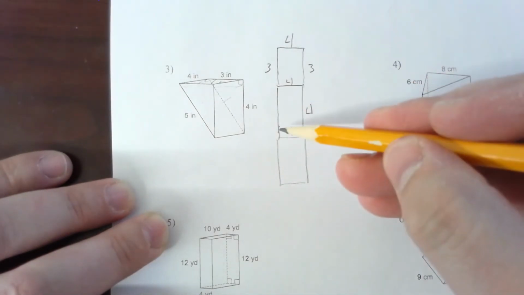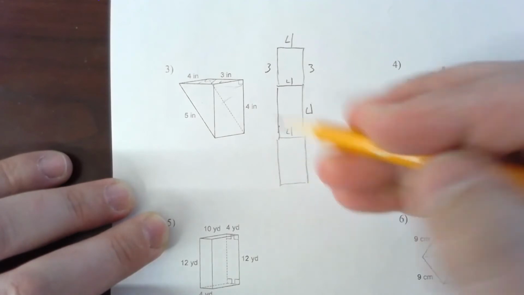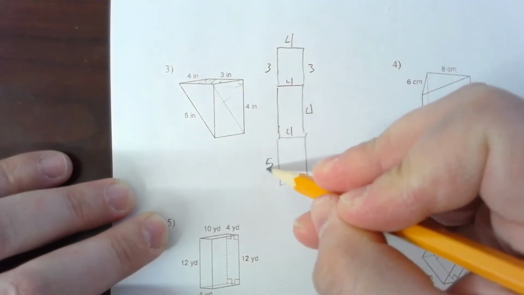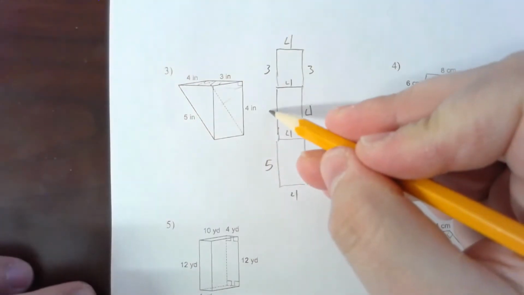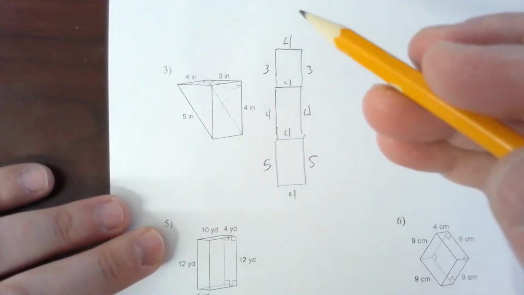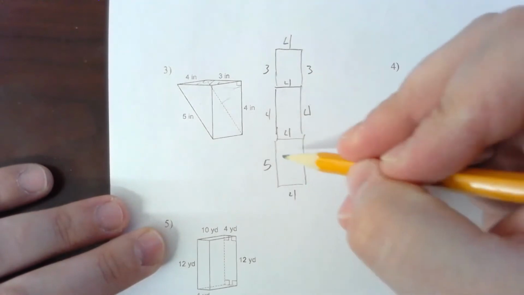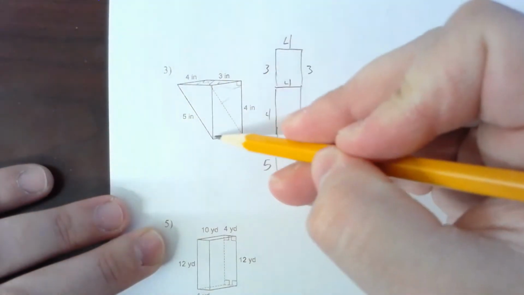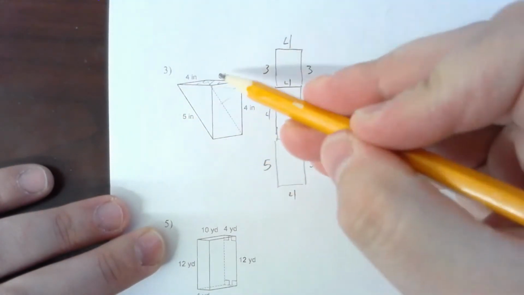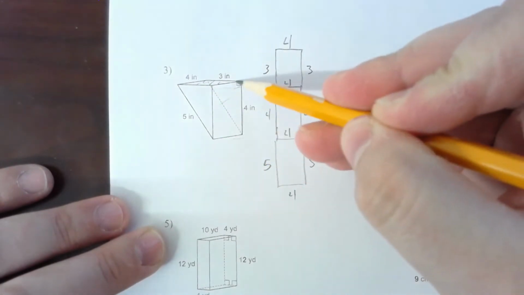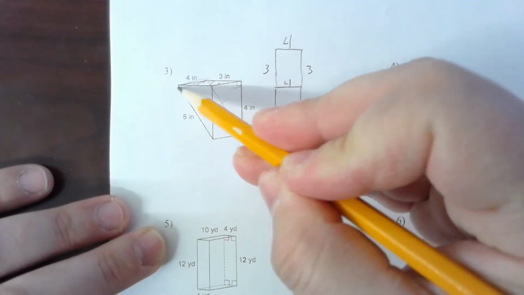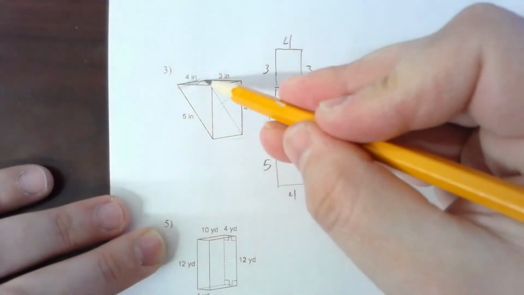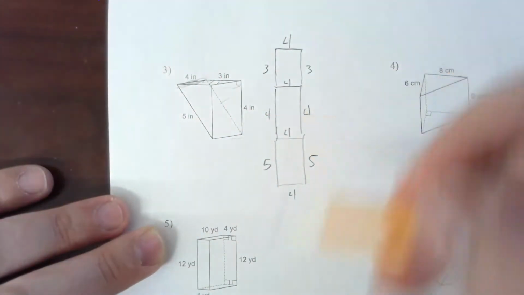And if this is my bottom piece, this side would be 5, and this side would be 4. So that might look a little bit different from how I actually labeled it. But this is my bottom piece here. That's a 5 by 4. This side I got as a 4 by 4, because it says that that length is 4 inches right there. And this side is a 3 by 4. So those are my rectangles that I have.